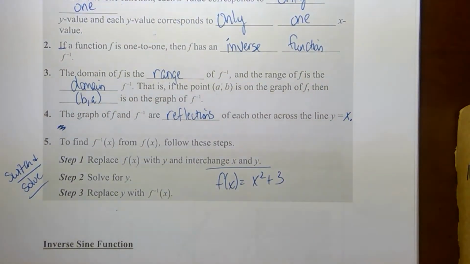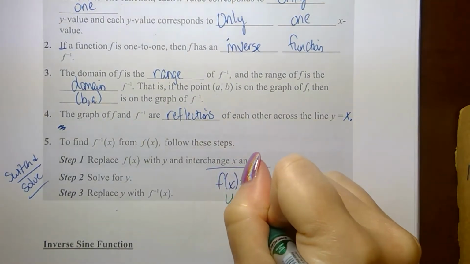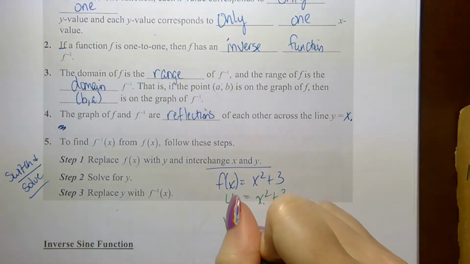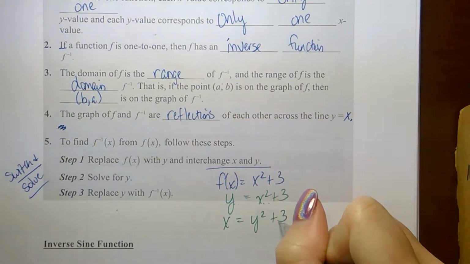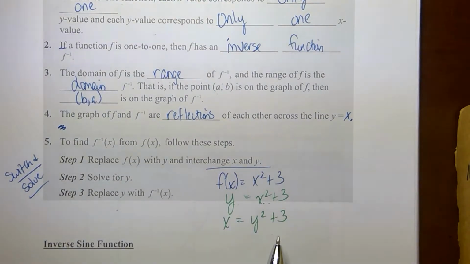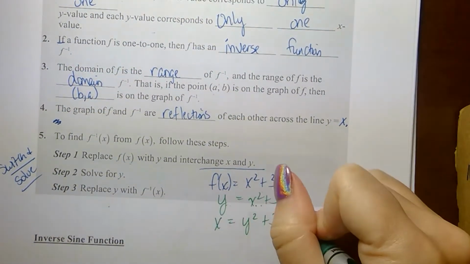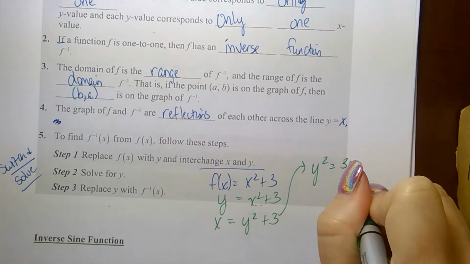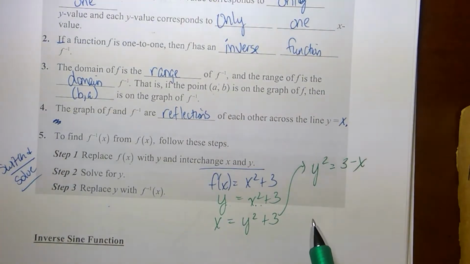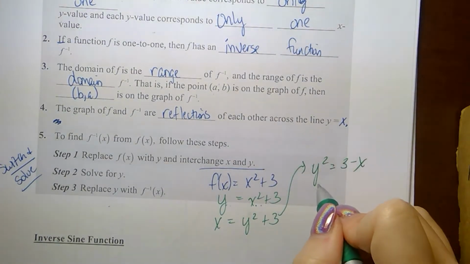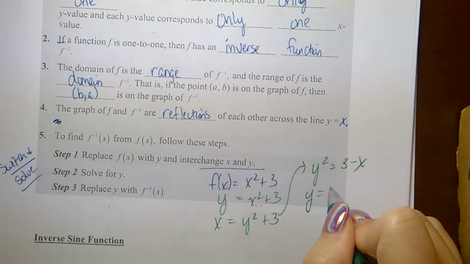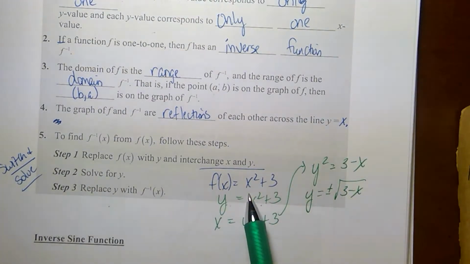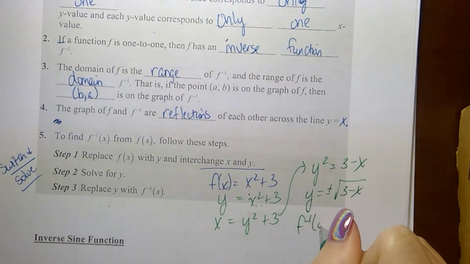Well, my switch and solve method tells me that the very first thing I do is rewrite it as y equals x squared plus 3. Then I switch my variables. So it's x equals y squared plus 3. And at that point, I solve for y again. I end up with y squared equals 3 minus x. Rearrange terms, y squared equals 3 minus x, and then I take the square root of both sides. When I take the square root of both sides, I get y equals plus or minus the square root of 3 minus x. Now, this was not a 1-to-1 function, so this inverse is not a function.